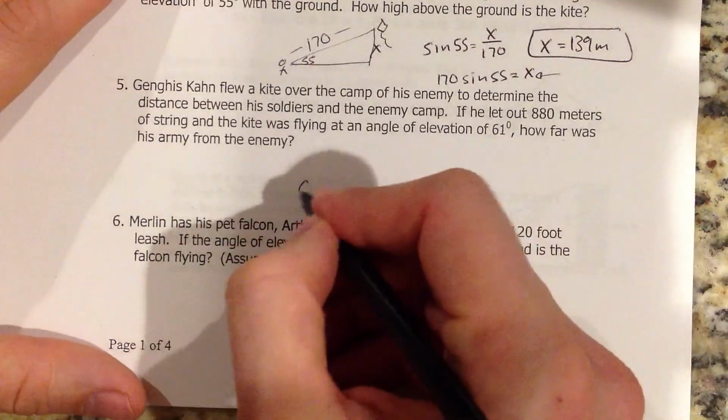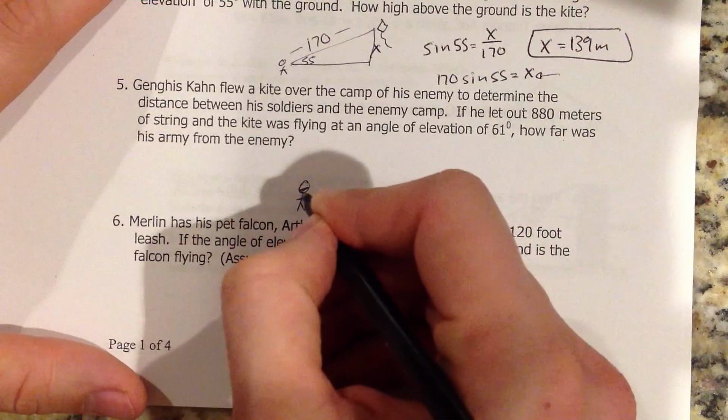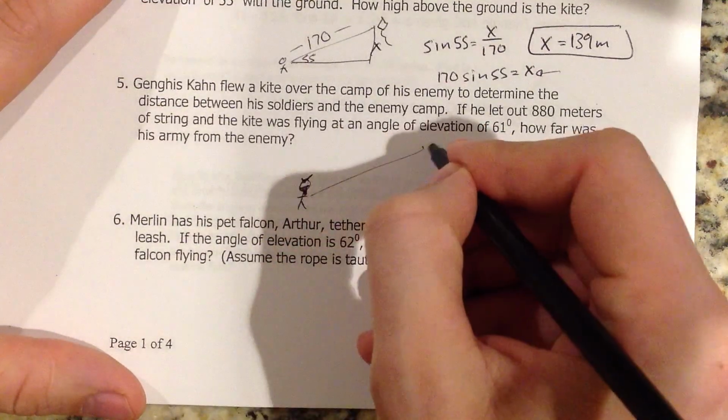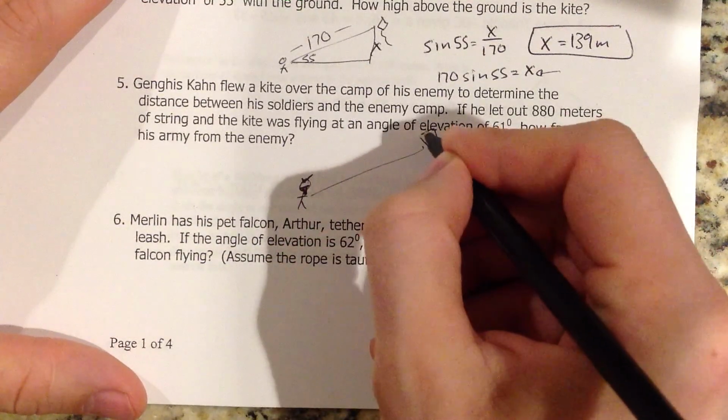Genghis Khan. Here's Genghis Khan. He's going to be a little bit different. We got a little beard on him. You know he's angry because he's Genghis Khan. Anyway, he's flying himself a kite. Doodly-doo.